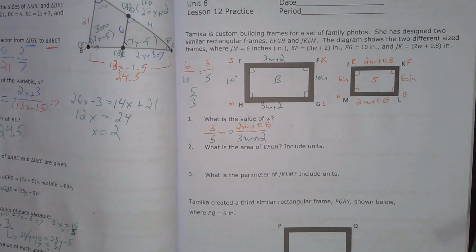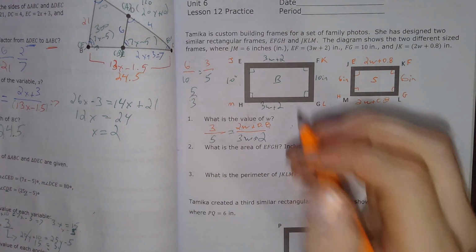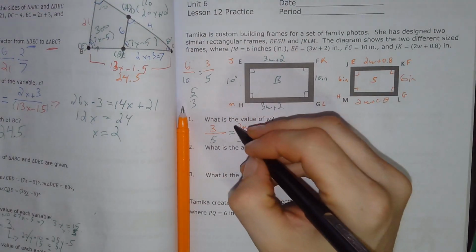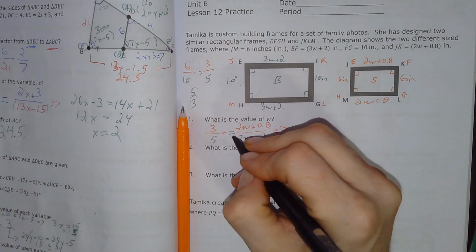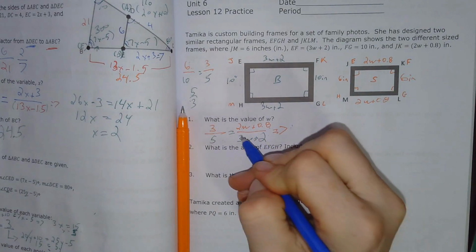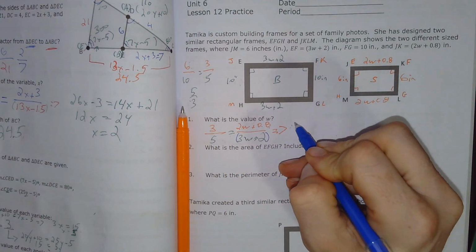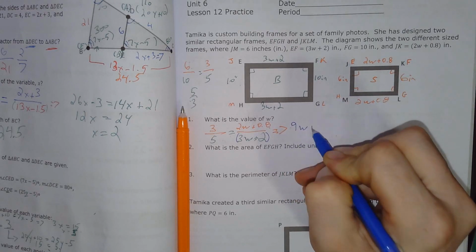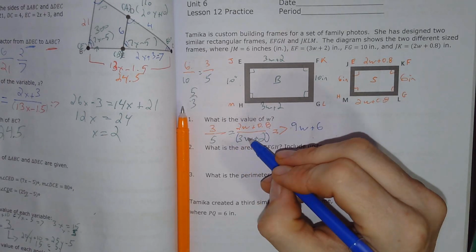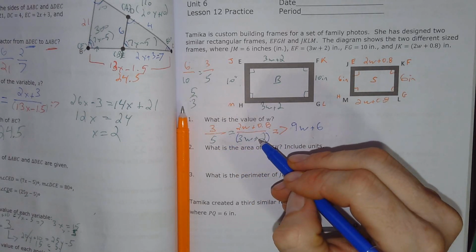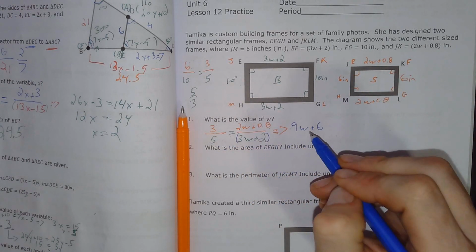And now I'm going to do some cross multiplication of these binomials, and I'll shift to blue here. So 3 times the quantity of 3W plus 2 is 9W plus 6, because 3 times 3 is 9W, plus 3 times 2 is plus 6.